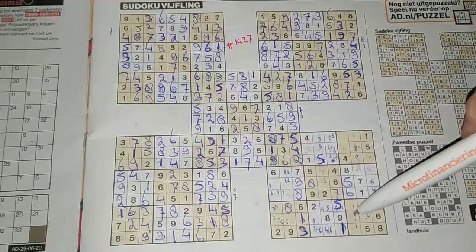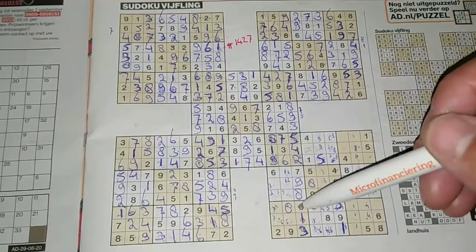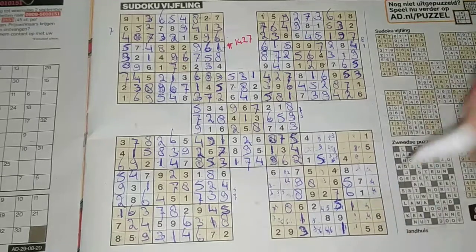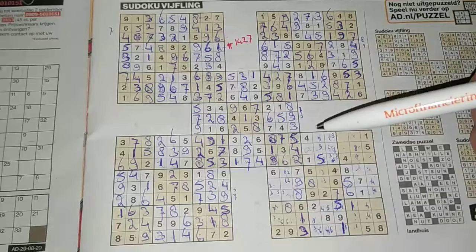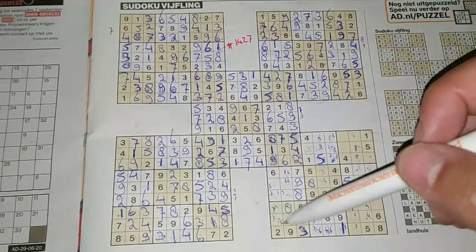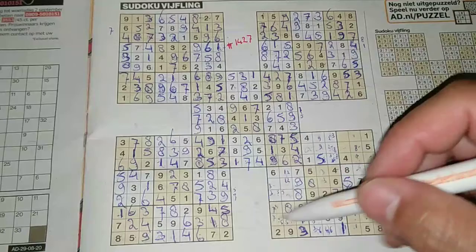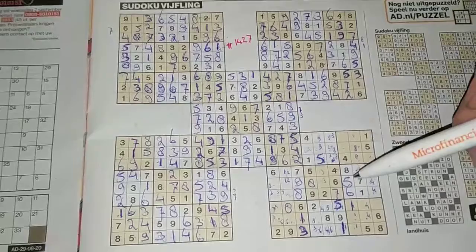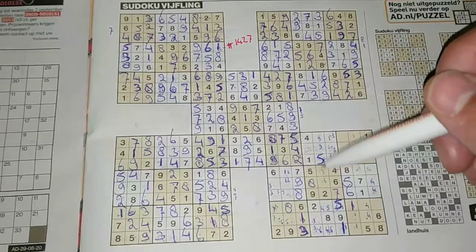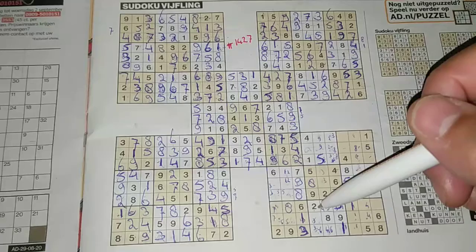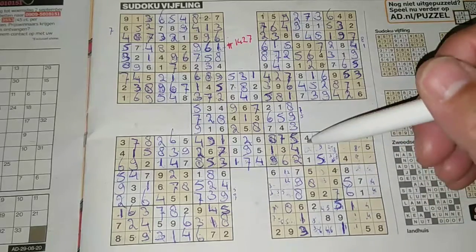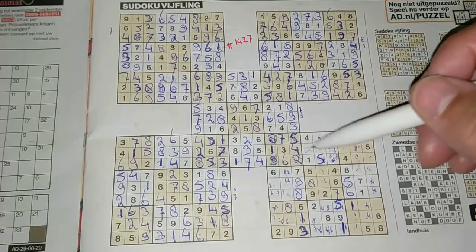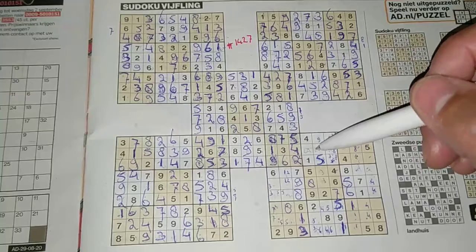I have marked these 3 boxes with a 1. We have a 1 here, and we have a 1 over there. So no 1 in these 2 boxes. 1 box left for the 1 should be there. 7, 5, and 4 is missing. 3, 1, 2, 3, 6 and a 7. 6, 7 and a 9. 7 should be here.